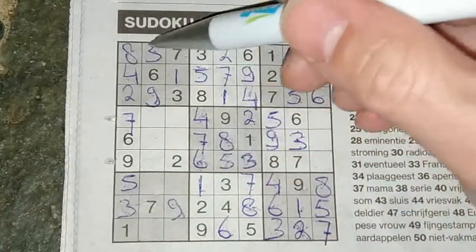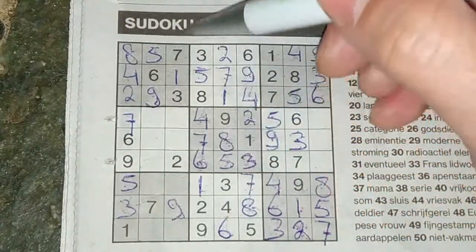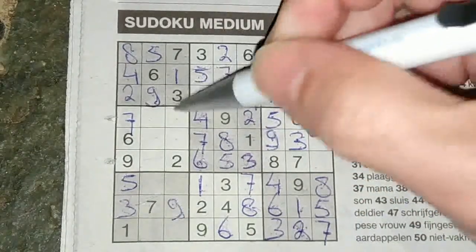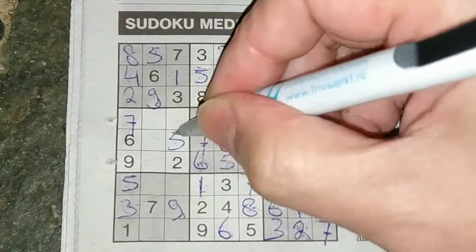5 in the first column, 5 in the second column, so in the third column the only 2 places for the 5 should be here or there. But I see here 5, no 5 there. 5 should be here.